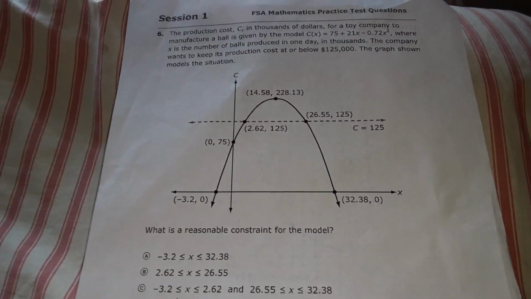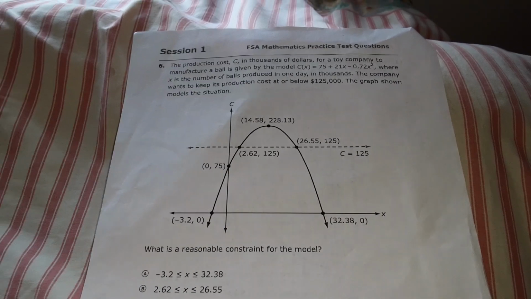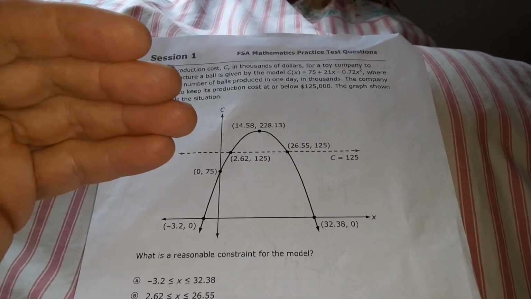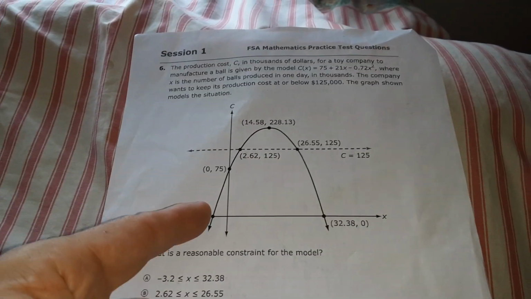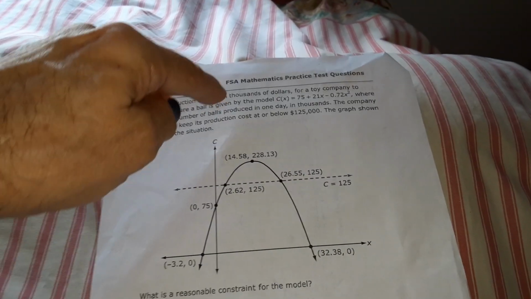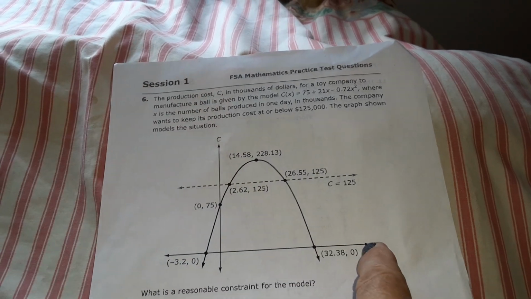I've been in classes about supply and demand, and the supply curve starts high and goes down.